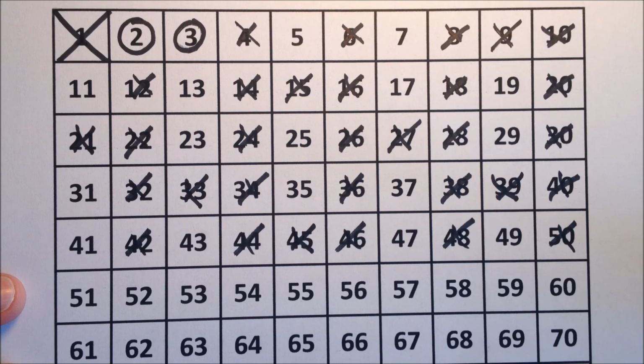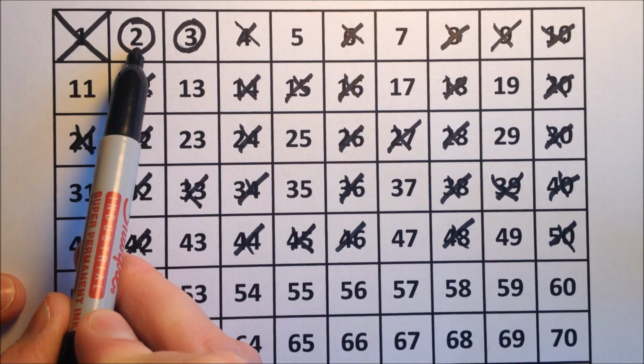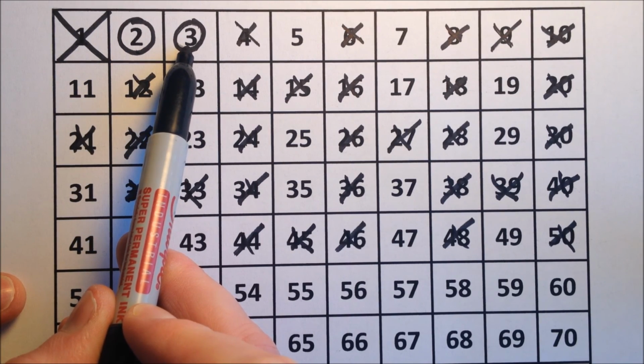You'll notice some of those were crossed out already because we caught them with our 2. So some numbers are divisible by 2 and 3, and when we did the multiples of 3, they happened to have already been crossed out because they were even as well.